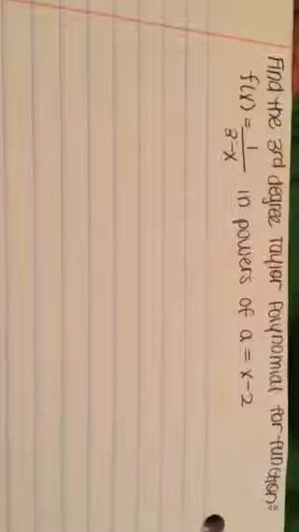So the easiest way to do this problem is to first make a chart. And in the chart, the first column is the k value. The second column is the kth derivative of x. The third column is the kth derivative evaluated at the a value that was given. And the fourth column is the actual term that you would add up together.